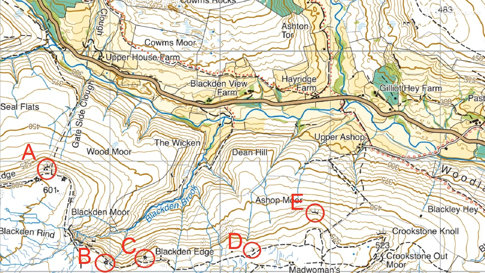So let's think about A to start with. If we were at A looking down onto these rocks or boulders, we've definitely got steep ground to the left, but it isn't dropping down immediately into a steep-sided valley. There is a steep-sided valley, but that's a kilometre away, so that isn't what we're looking at. What about B?